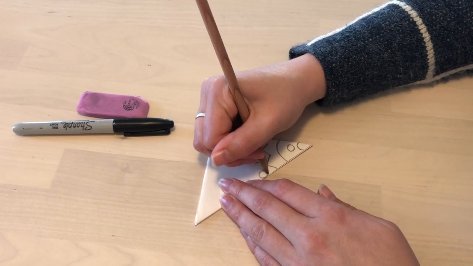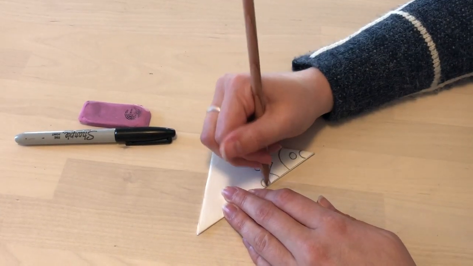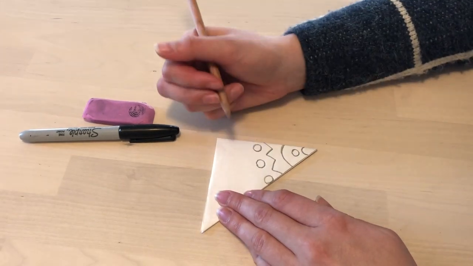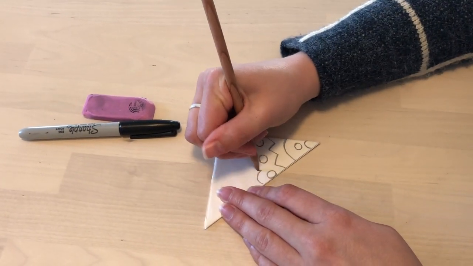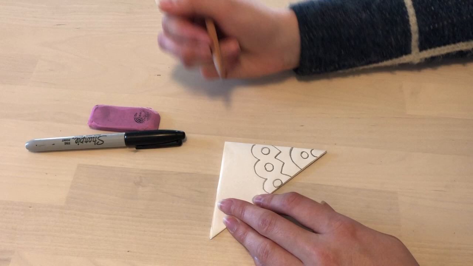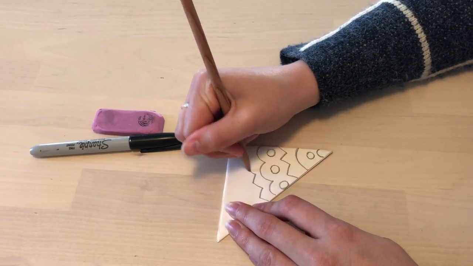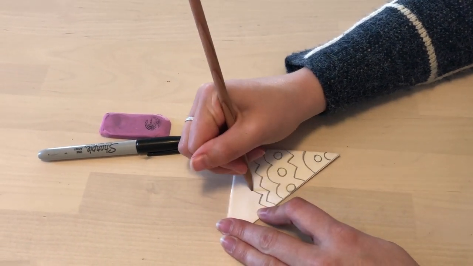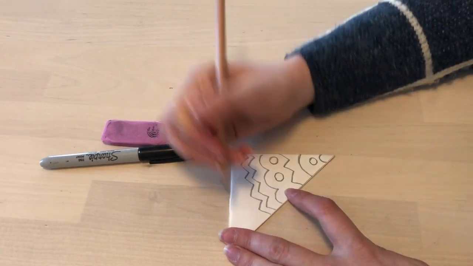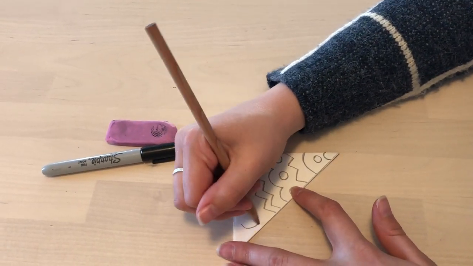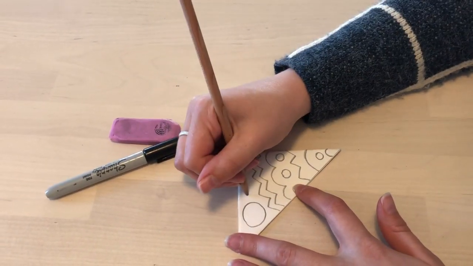And if it gets a little cut off, that's okay, because remember, it gets repeated again and again and again. And maybe I'll do some more bumps, and another zigzag, and another zigzag. You guys can do this any way you want. And then I'm gonna do one big circle and some little circles.